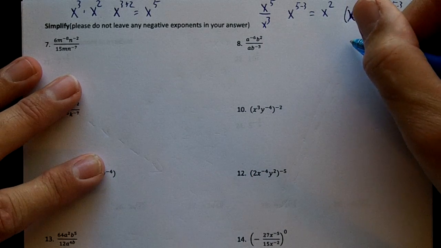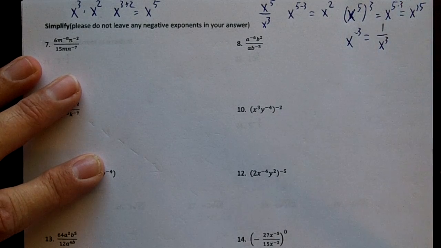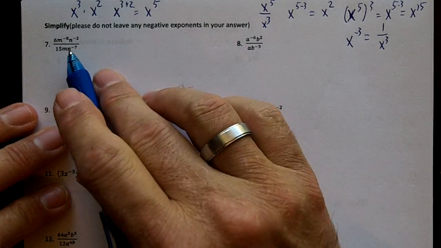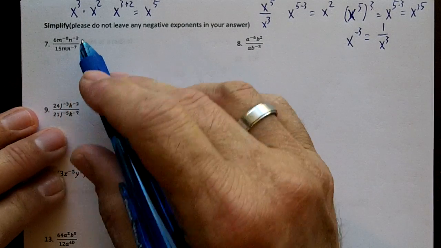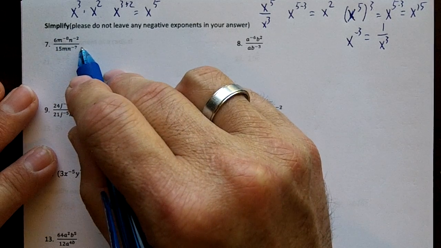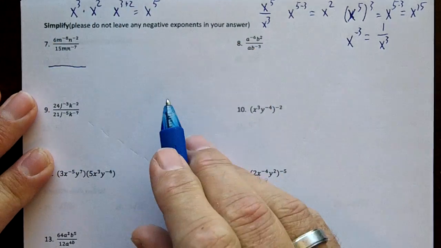And a negative exponent, x to the negative 3, would be 1 over x cubed. A negative exponent moves it across the fraction bar. Okay, so let's go to this one. I'm going to do all of these two ways. The first way I'm going to do it is to get rid of all the negative exponents first. So on this one, I'm going to draw a fraction bar. Let's get rid of the negative exponents.